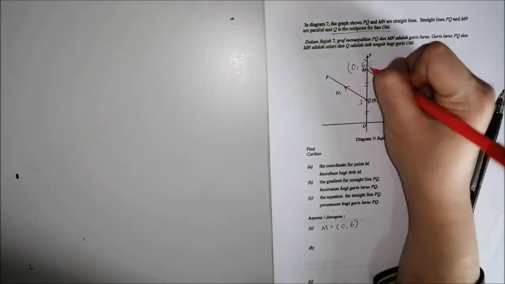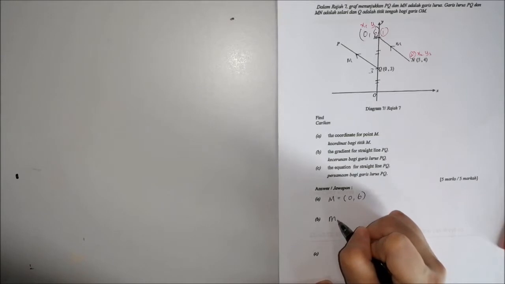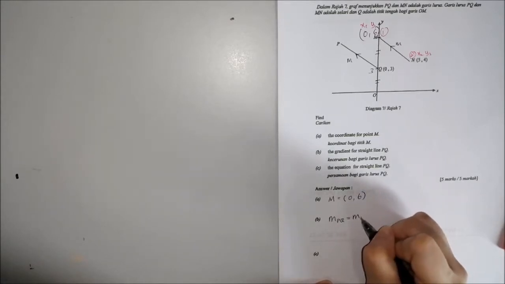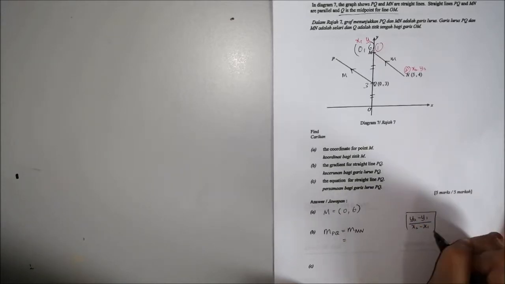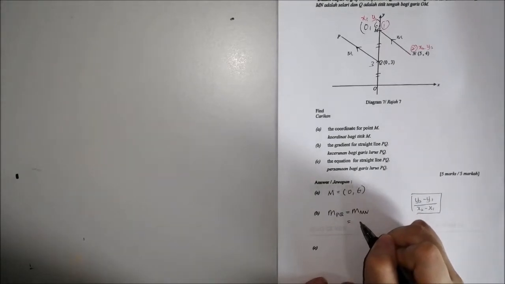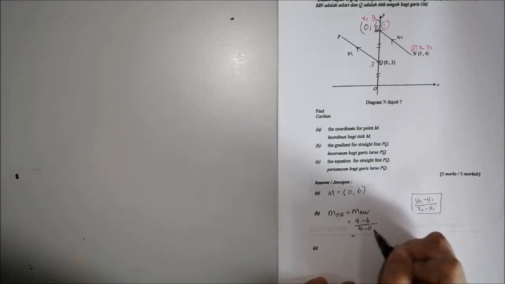So I will label this is first point, this is second point, x1, y1, x2, y2. So to find the gradient of MN, we write gradient of PQ is equals to gradient of MN. Gradient of MN is y2, remember the formula, y2 minus y1 over x2 minus x1. So y2 is 4, y1 is 6, x2 is 5, x1 is 0. So 4 minus 6 is negative 2, 5 minus 0 is 5. So this is the answer, negative 2 over 5.